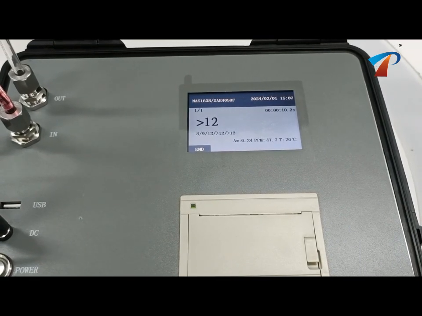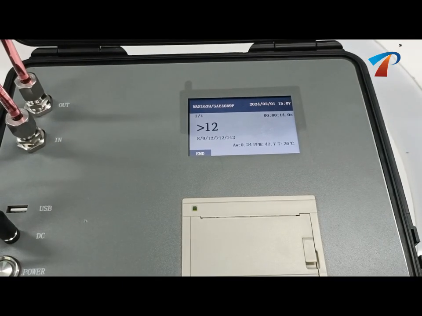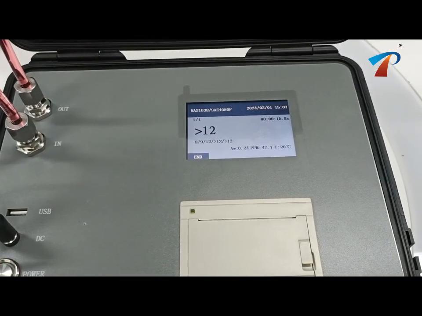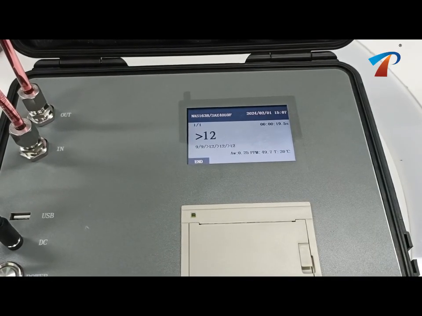And the printed data will show the number of particles for each test, and the bottom is the determination of a grade. You can also switch different standards in the test interface to check the level of other standards.